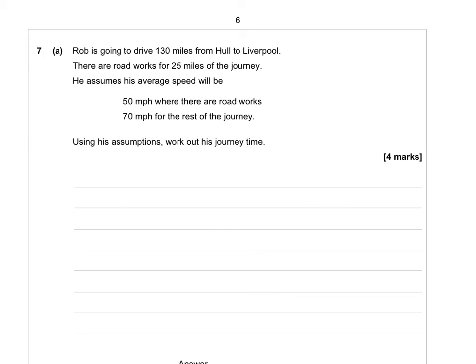Question 7. Rob is going to drive 130 miles from Hull to Liverpool. There are road works for 25 miles of the journey. He assumes his average speed will be 50 miles per hour where there are road works and 70 miles per hour for the rest of the journey. Using his assumptions, work out his journey time.